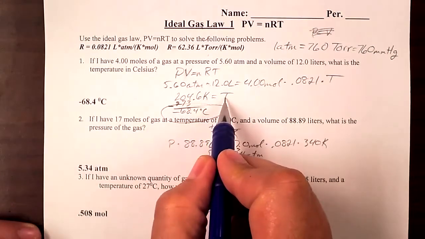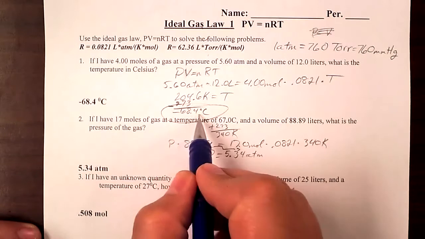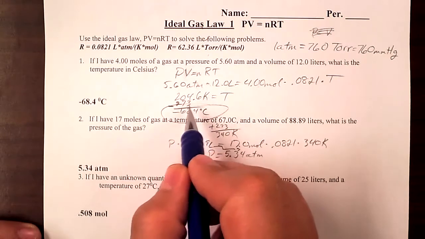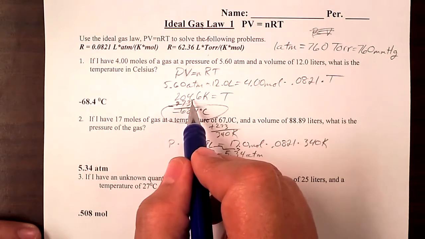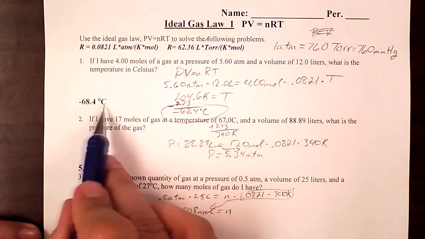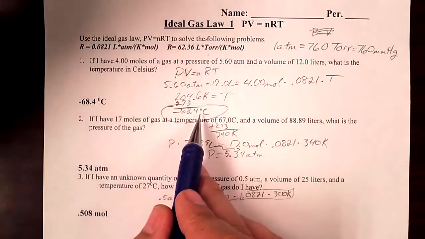So when you solve for temperature, you get Kelvin, and we have to subtract out 273 to get Celsius. If you want to go from Celsius to Kelvin, you have to add 273. So if you want to go backward out of Kelvin, you have to subtract 273. And negative temperature in Celsius is a thing. That's not a contradiction. It's not a logical impossibility. That's fine.